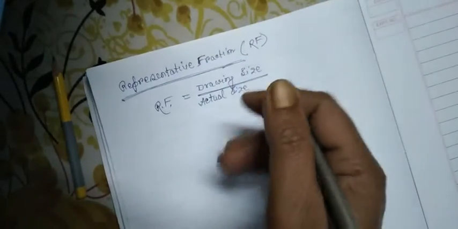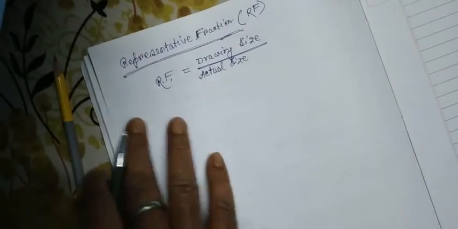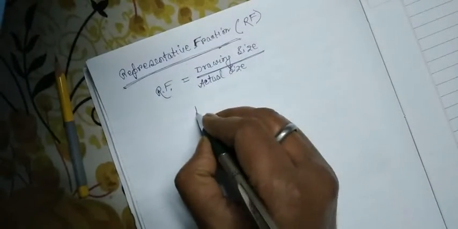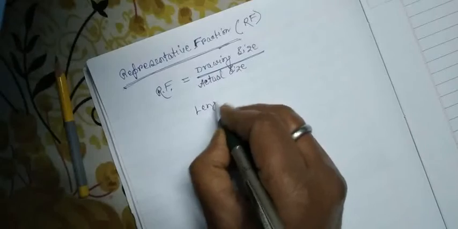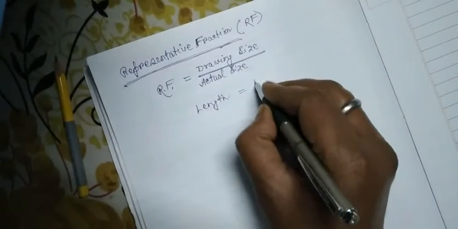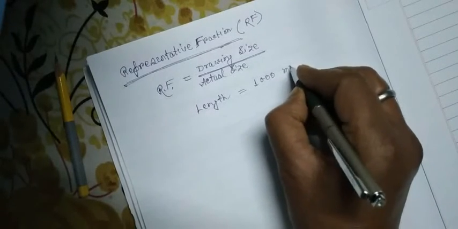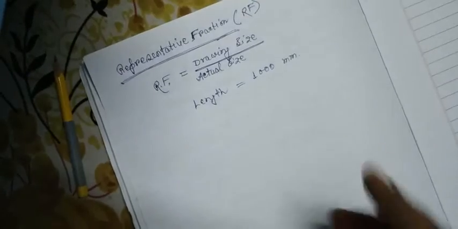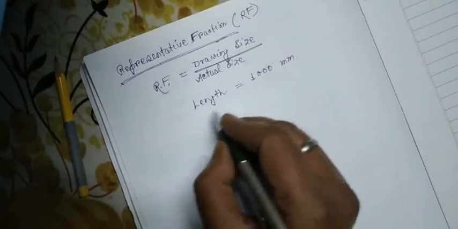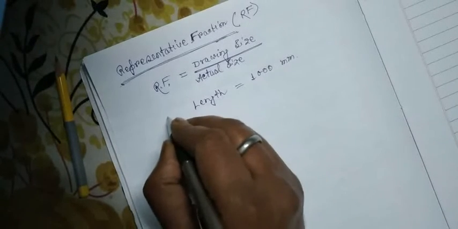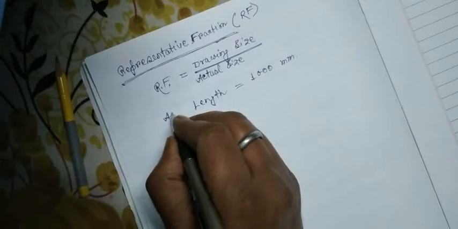Understand? Suppose any object is there whose original length is 1000 millimeter.